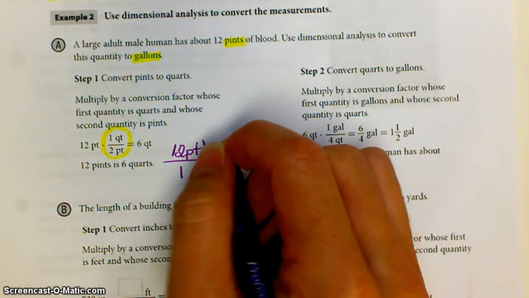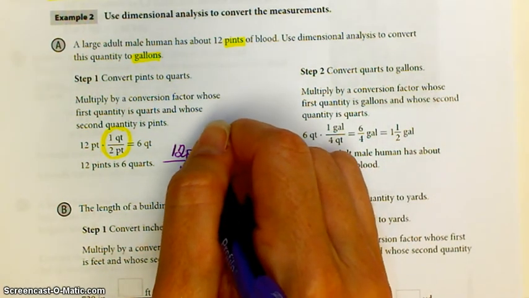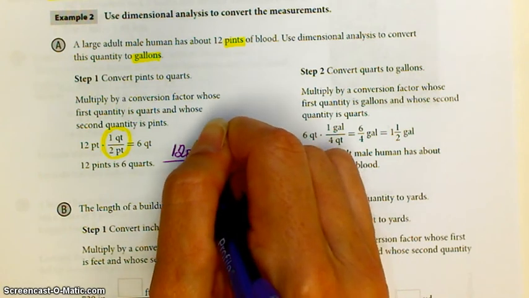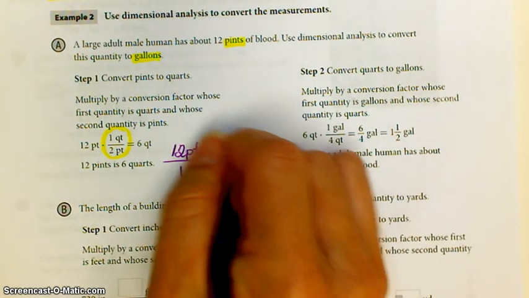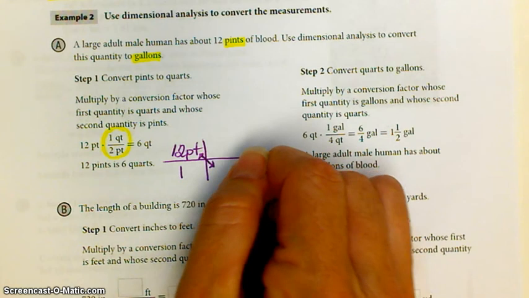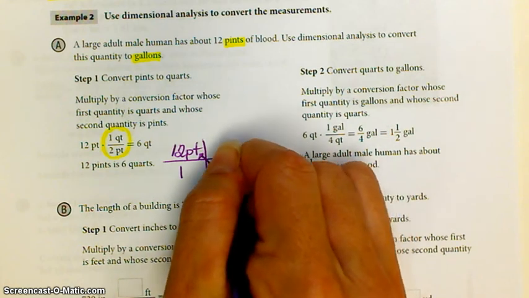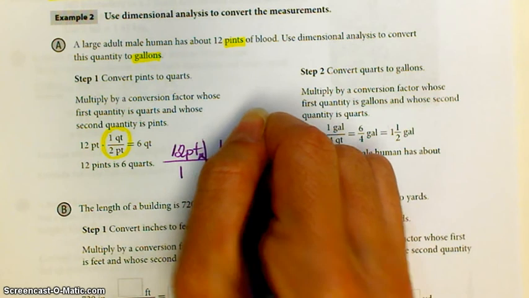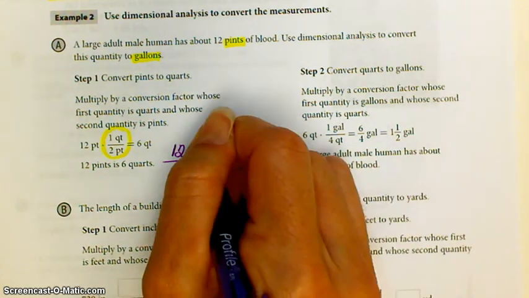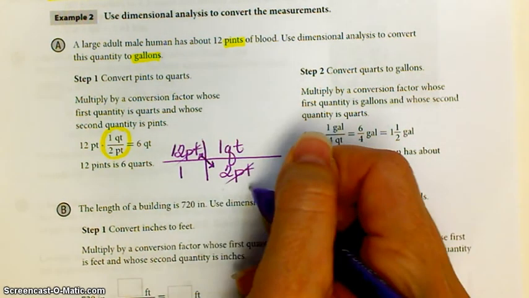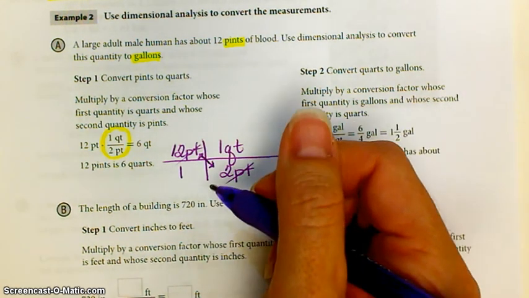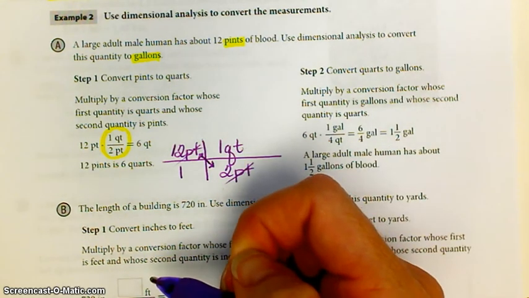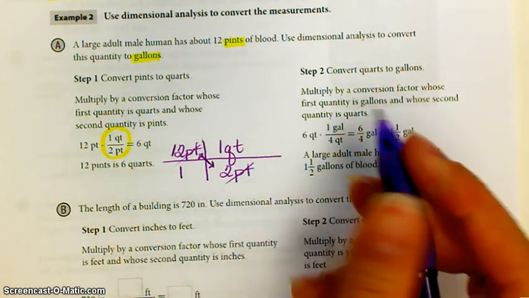Okay? So I'm going to put this conversion factor next. And here's my rule for doing this. How do I know which way to put it? Well, the rule is if I want to get rid of pints, then I'm going to make pints the unit that's catty corner to each other. So I'm going to put the 2 pints down here and the 1 quart up here, because catty corner units will cancel. If I have one on top and one on bottom and they're the same, they'll cancel out. Okay, so far I've canceled out pints, but I haven't gotten to gallons yet.